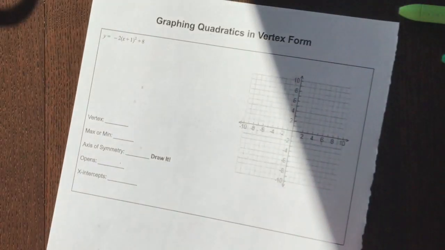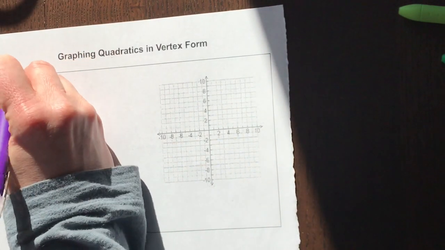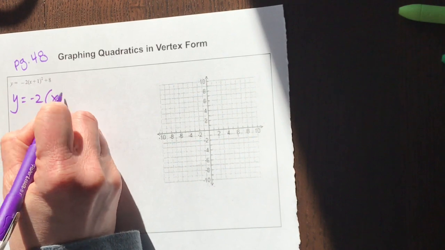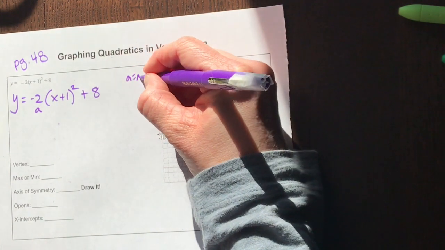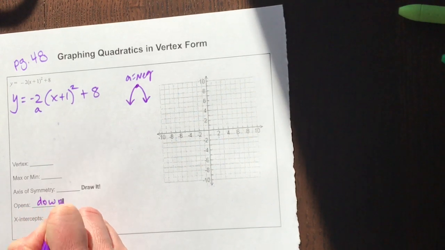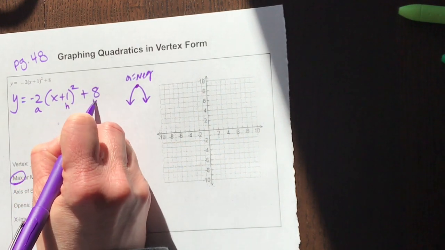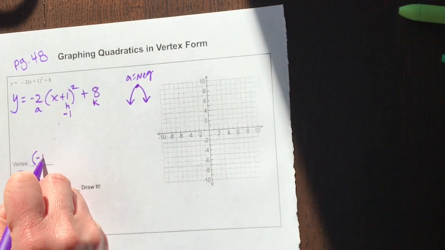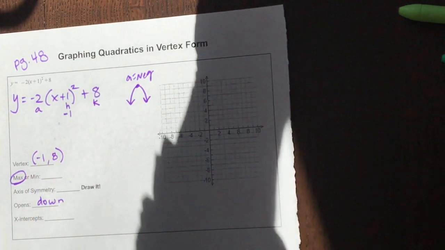So I want you to flip the page and go to the very last question on page 48. So again, page 48. This equation is -2(x + 1)² + 8. My a is -2, and if your a is negative, that means your graph is going to open downward. So I'm going to write open down, and this graph is going to have a maximum. And then my vertex, my h, and my k are in my formula, but don't forget h is the opposite sign, so I'm going to write down -1. And then my k is +8. Go ahead and graph that point, -1, up 8.